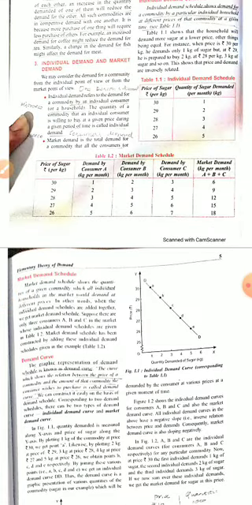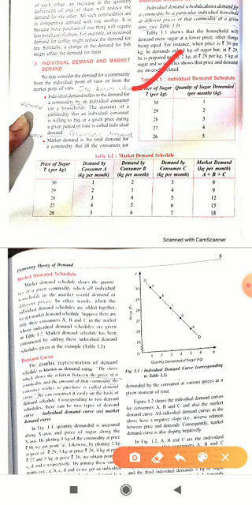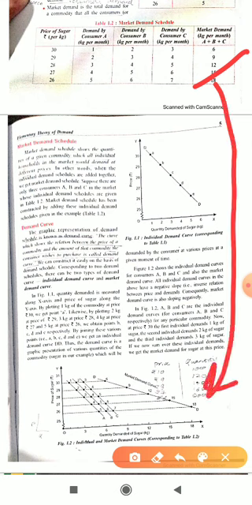Now if we talk about the curve, what is a demand curve? The graphical representation of the demand schedule is simply known as the demand curve. It may be individual or market demand. In the case of the individual demand curve, we plot the individual table, and by this individual table we get figure 1.1 as our demand curve. Next, with the help of this market demand schedule we will get this demand curve. This represents the market demand curve.